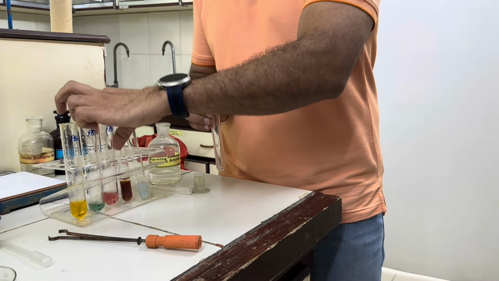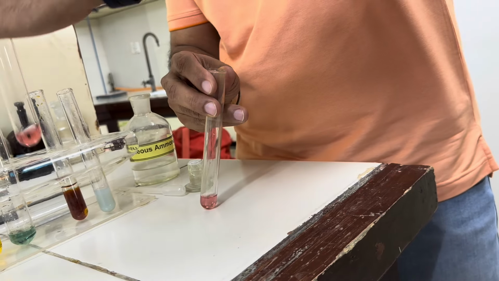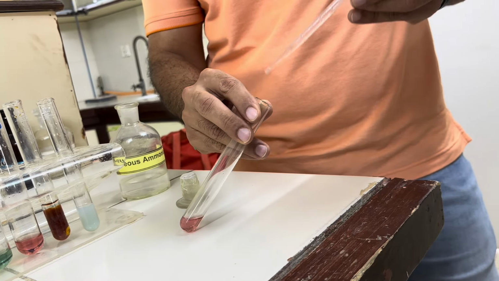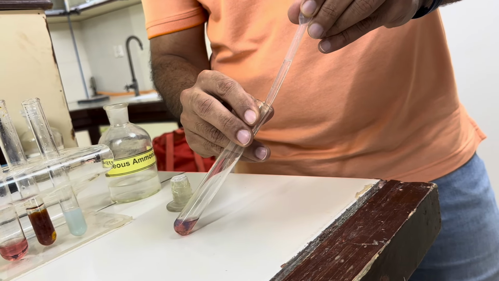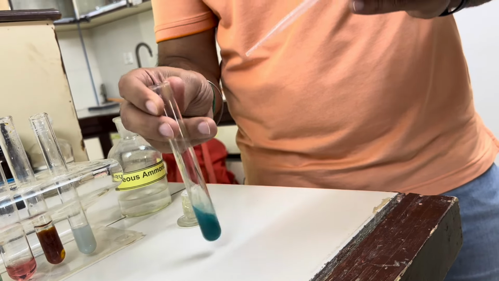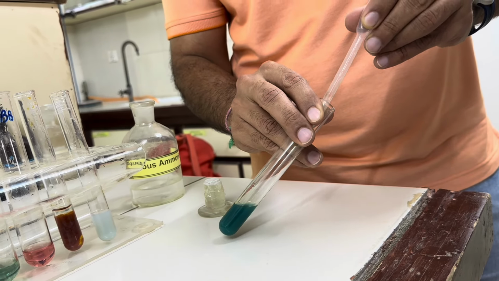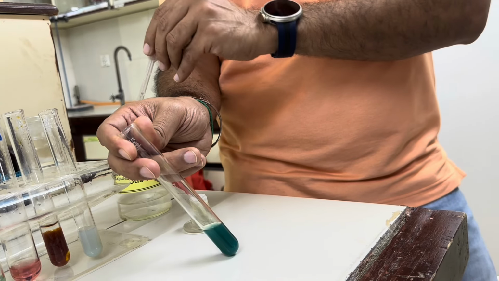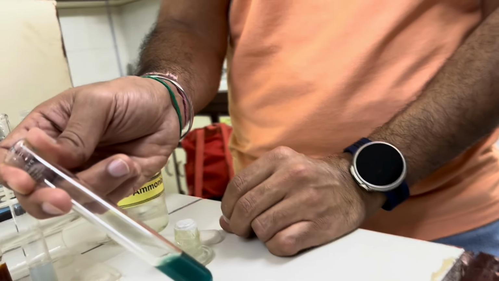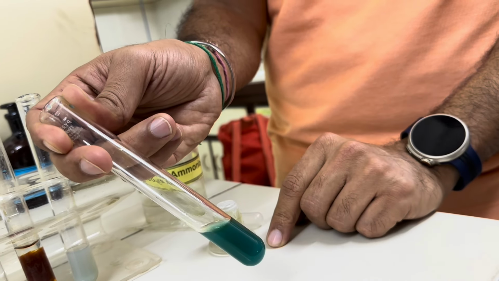So the precipitates are insoluble. Now we will take FB8, 1 centimeter depth, and then we will add aqueous ammonia, a few drops first followed by excess. So blue precipitates start forming, and if I add excess, those blue precipitates are insoluble. But we can see that it's changing its color and now it's green also. So there are two different colors observed. Blue precipitates were formed, but now it has turned into green color.